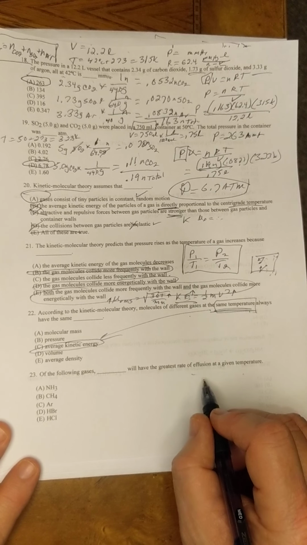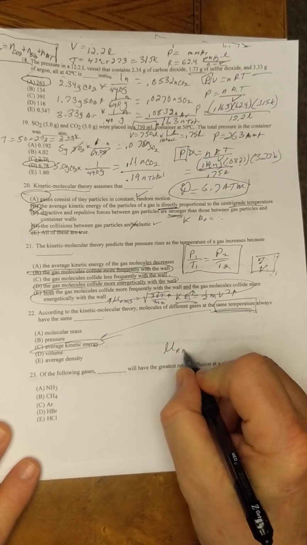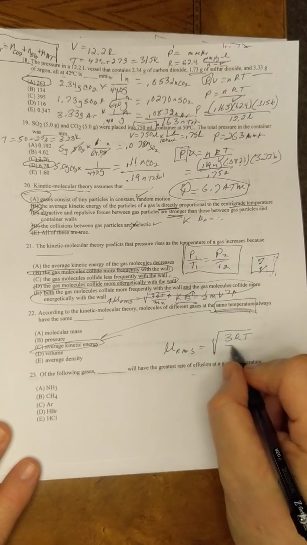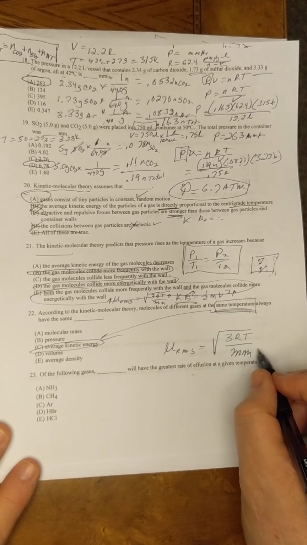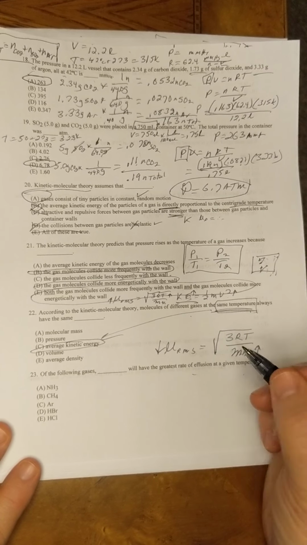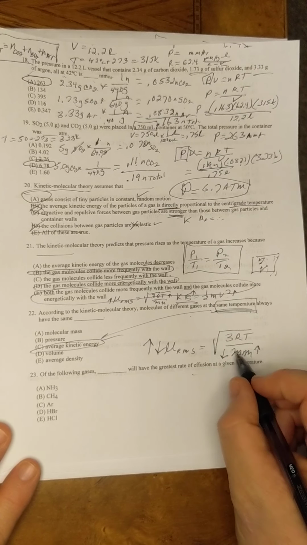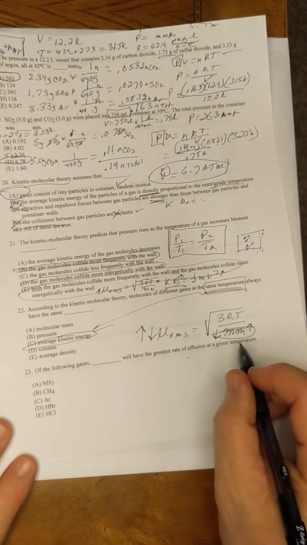What you want to look at for rate of effusion: RMS speed is the square root of 3RT over the molar mass. As the molar mass goes up, your velocity goes down. As your molar mass goes down, your velocity increases. So it all has to do with the molar mass. The greatest rate of diffusion would be the smallest molar mass.